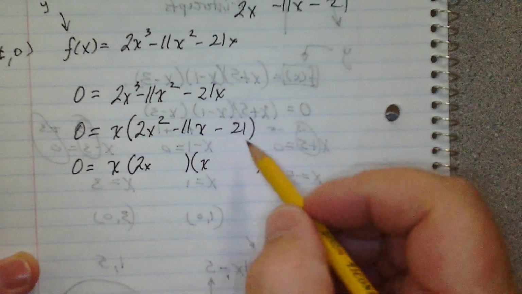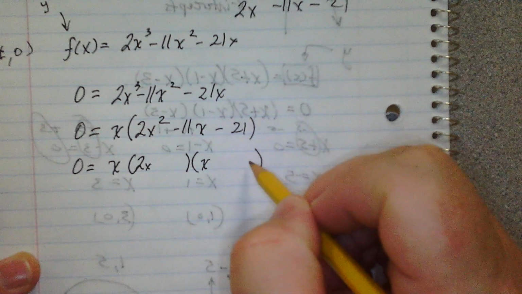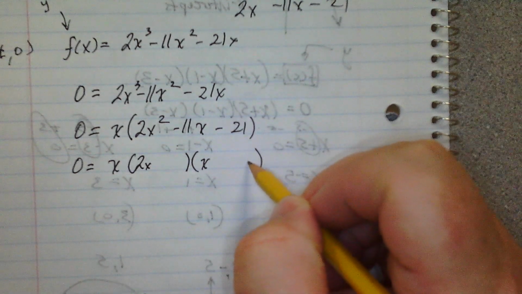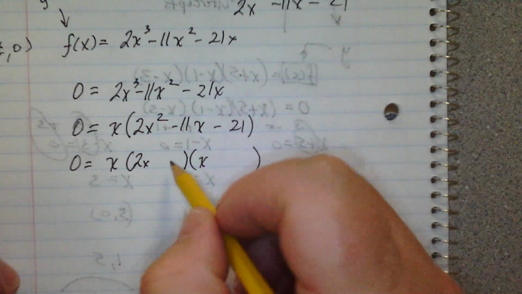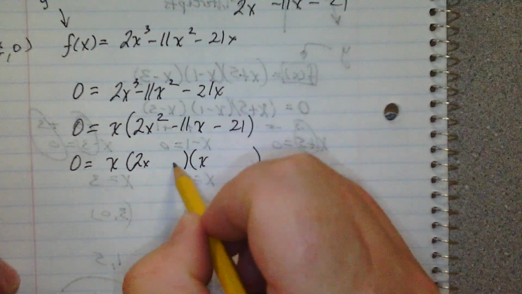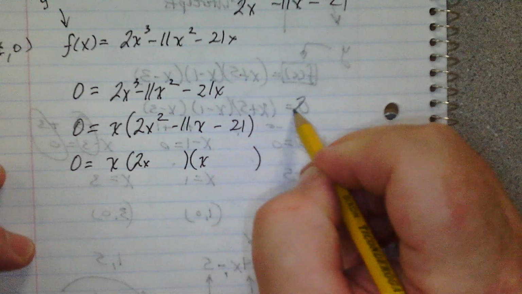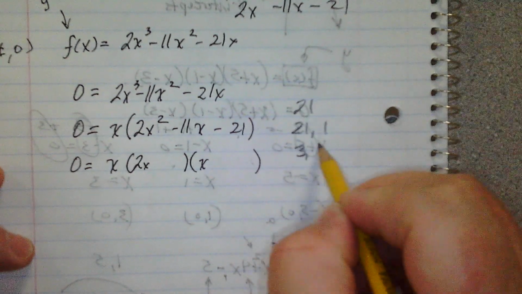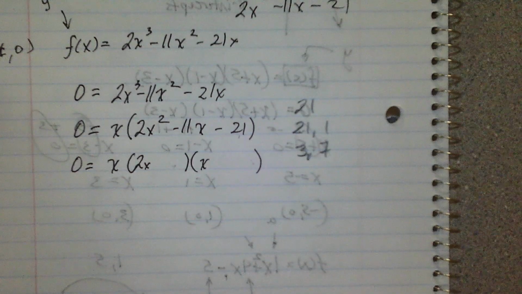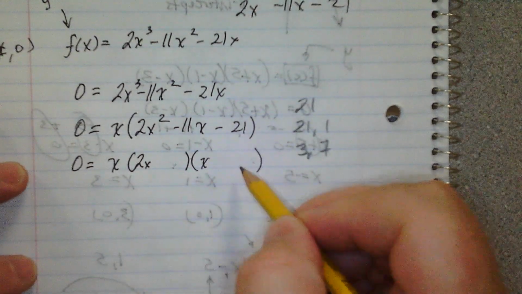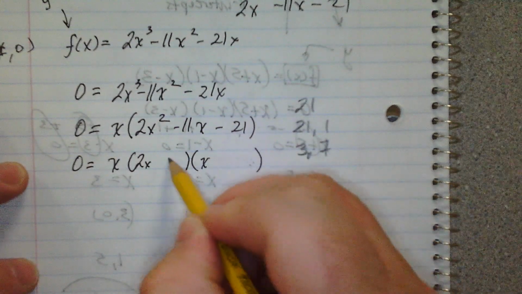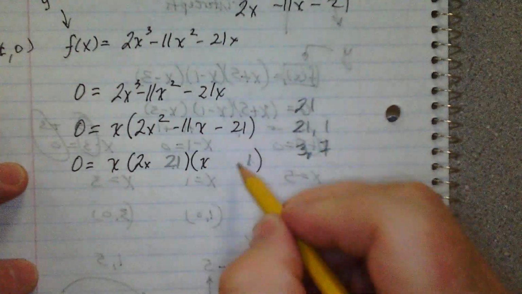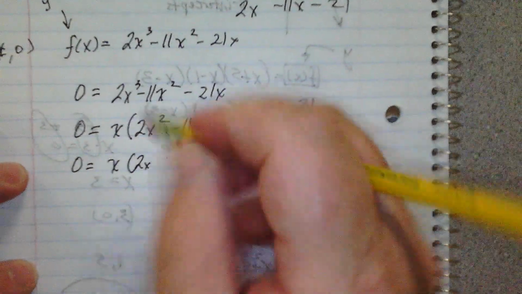What I don't know is, well, I do because we just did it, but when you're factoring and you don't know the answer, you have to figure out what number goes here and here. They're going to be factors of 21. So 21 could be 21 and 1, 3 and 7. That's all that multiplies to 21. So this could be a 21 and this could be a 1, like this, or it could be a 1 and then a 21.